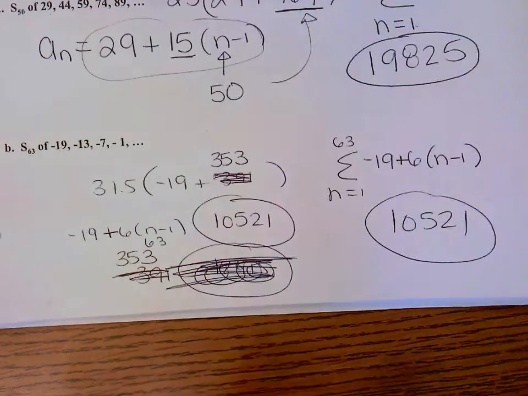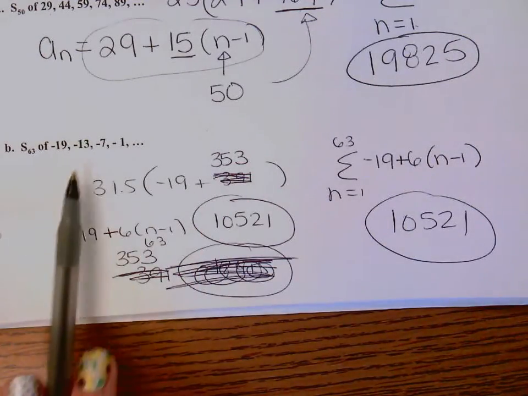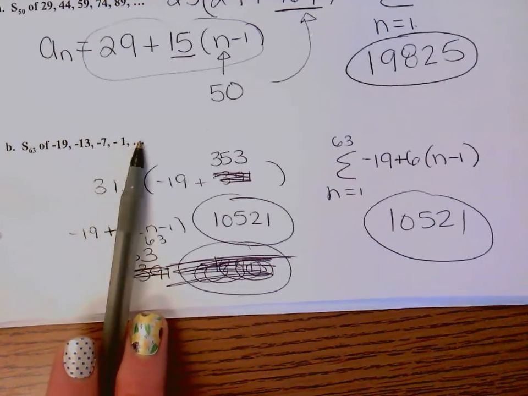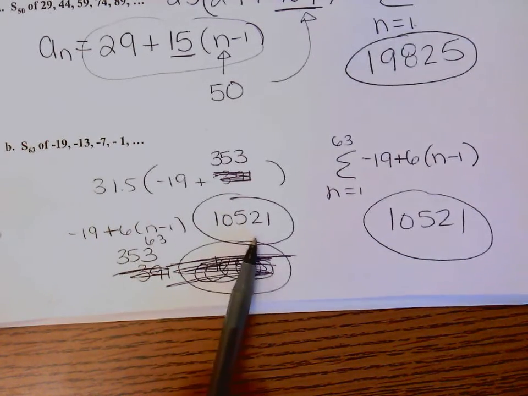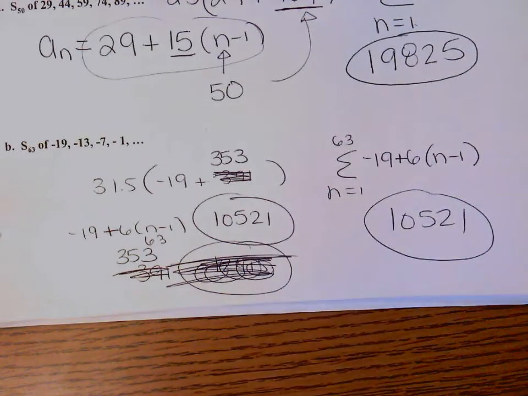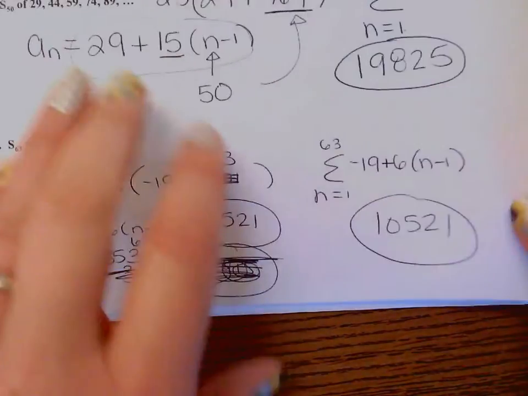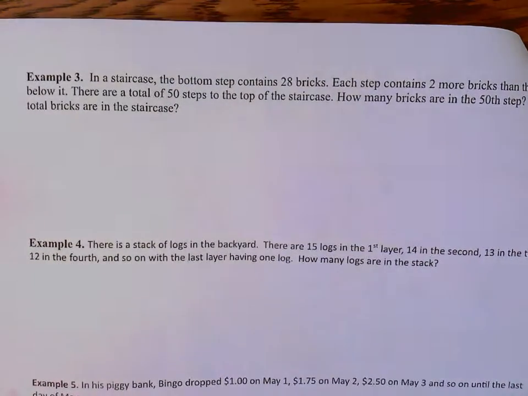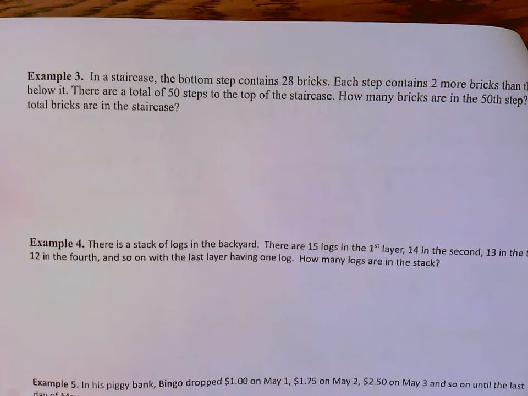I made the mistake of subtracting 6, but you're adding 6, right? Because you're getting less negative every time. So 10,521 for both ways. All right, so take a step. The application problems are not super, super challenging. They're more just kind of adding together some basic patterns. They will get more challenging for geometric, but arithmetic to me is kind of basic word problems, but you have to know if you're doing a series or a sequence.